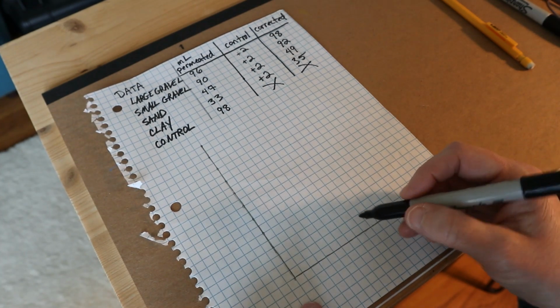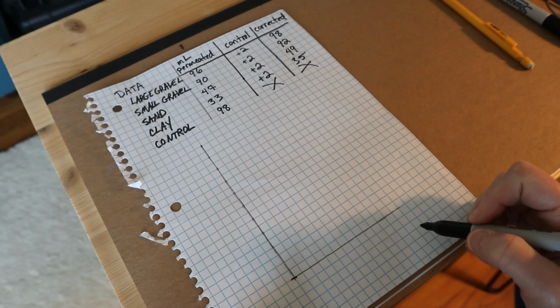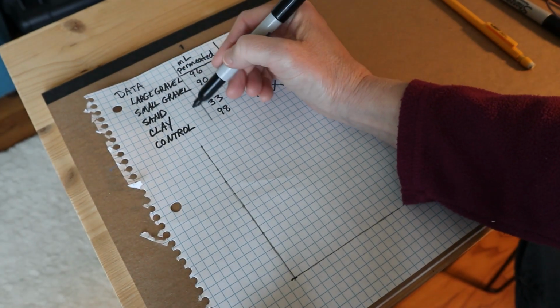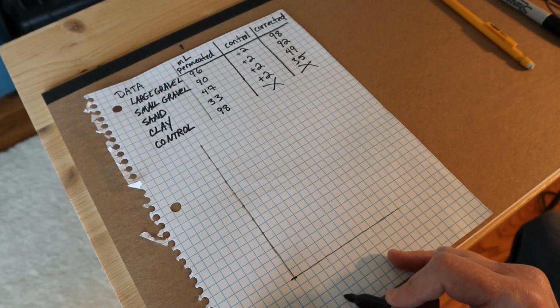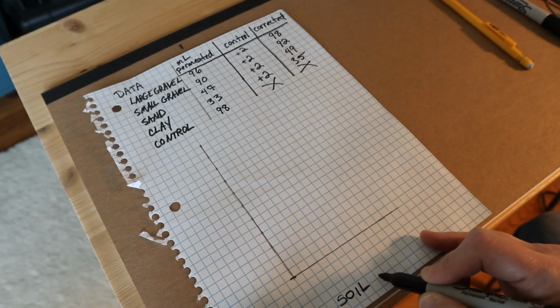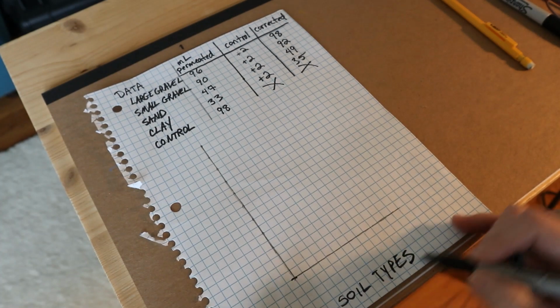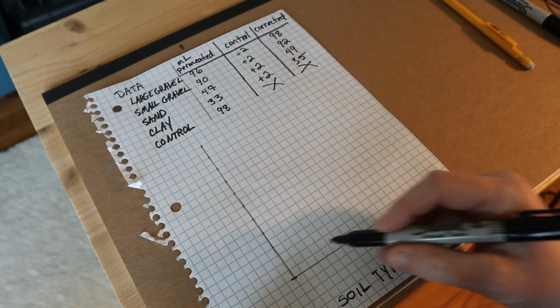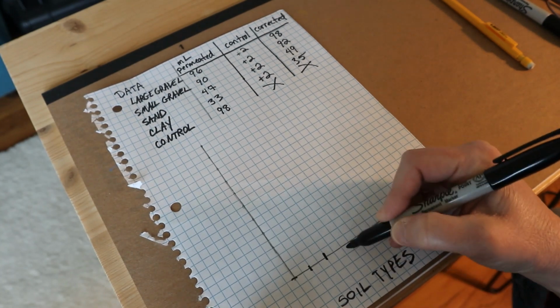For my x-axis, that's always going to be my independent variable, and my independent variable was the soil types, or the soil texture, or the soil porosity. So I'm going to label the concept there, and then the individual types.